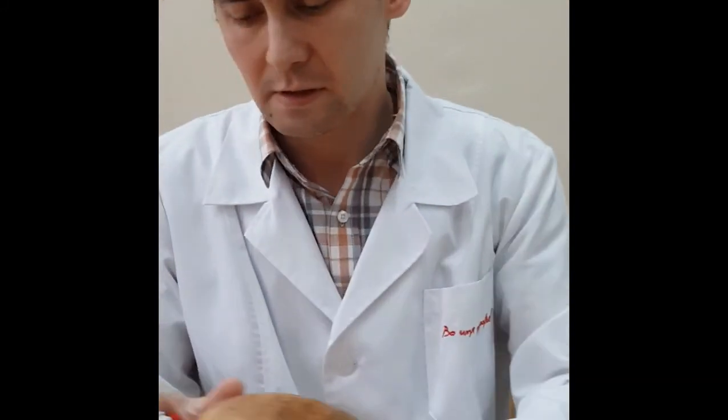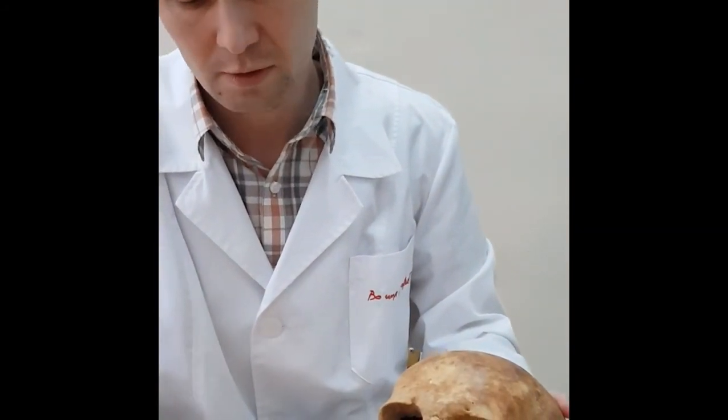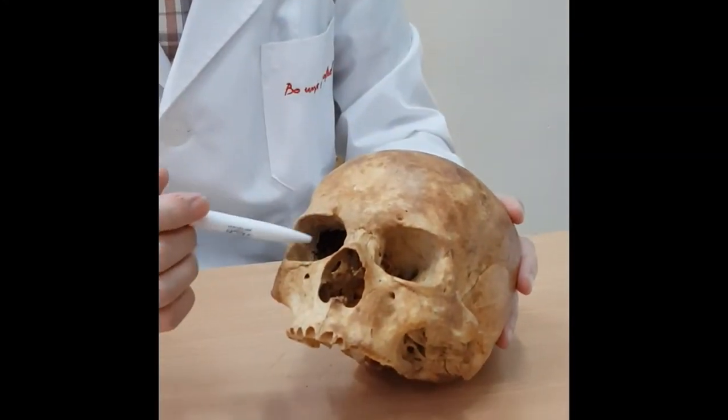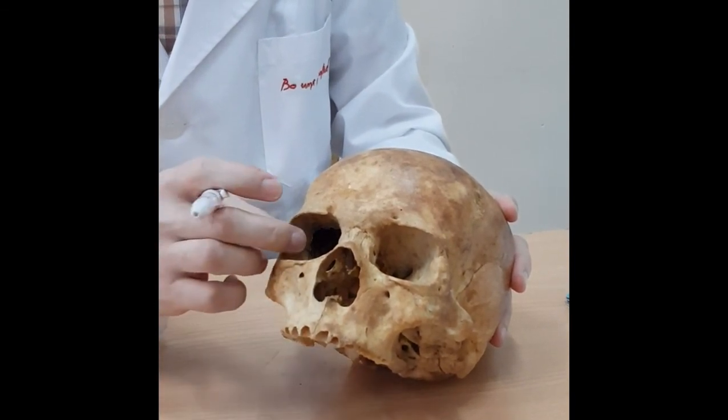So now, thank you for your attention. We have discussed the facial skull. It's very important because these bones form the face of a human, orbit, nasal cavity and oral cavity. So thank you for your attention.